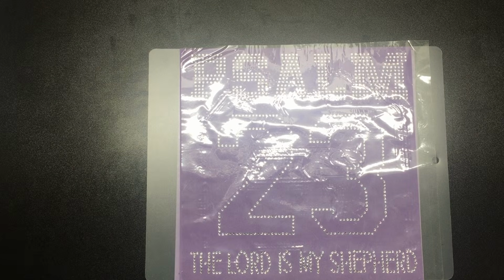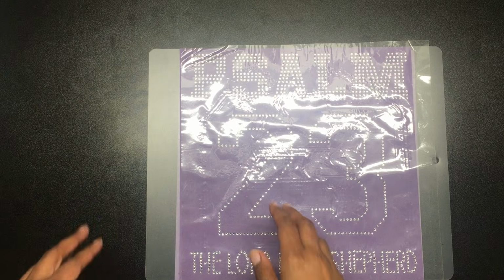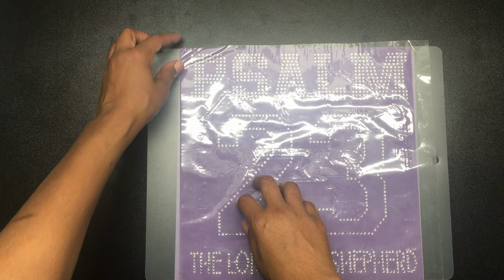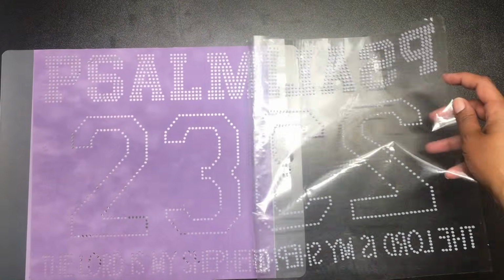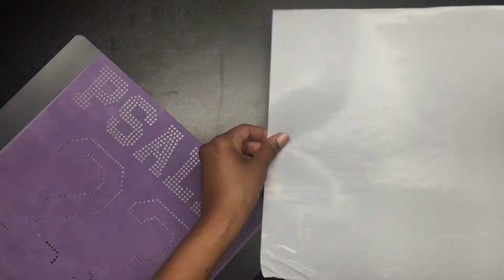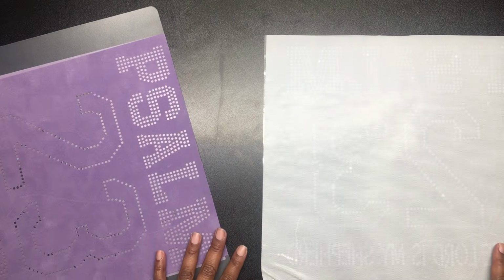Now I'm going to remove the Hotfix transfer tape and place it back on the backing until I'm ready to press it. I'm going to repeat this process for the remaining layers.